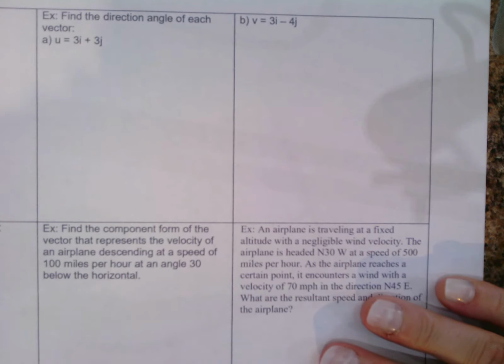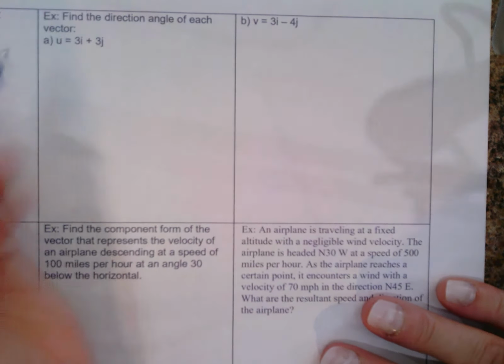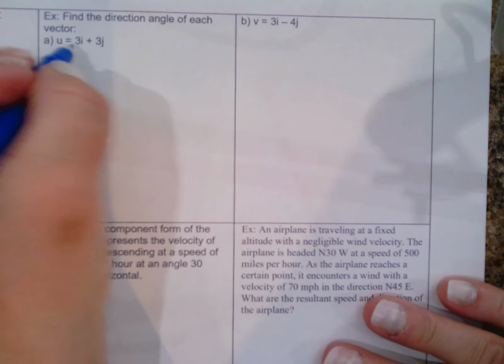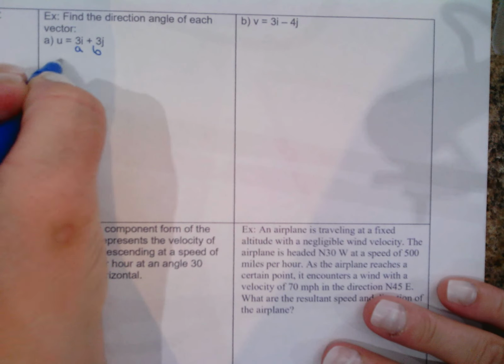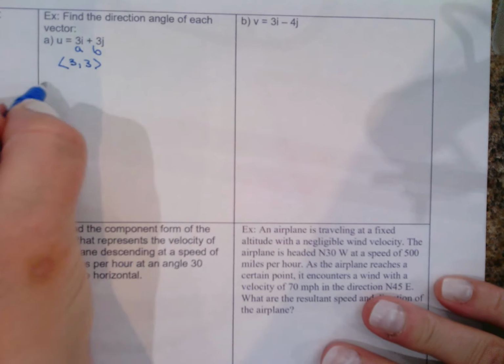So the first example says find the direction angle of each vector. So the vector is u, and it equals 3i plus 3j. So this is our a and this is our b. We could rewrite that vector like this. And now we're just going to find the direction angle.